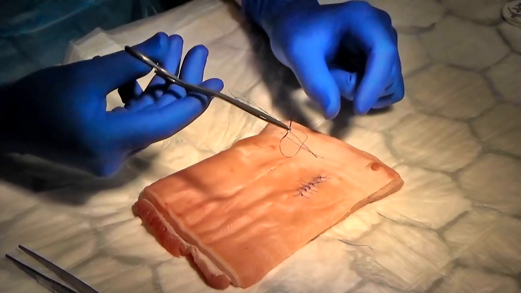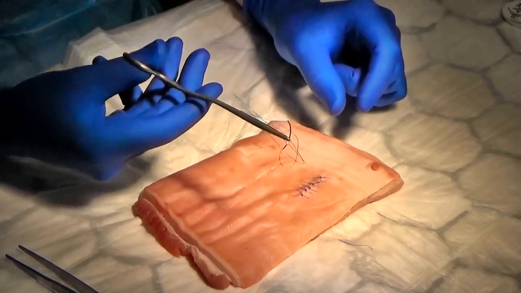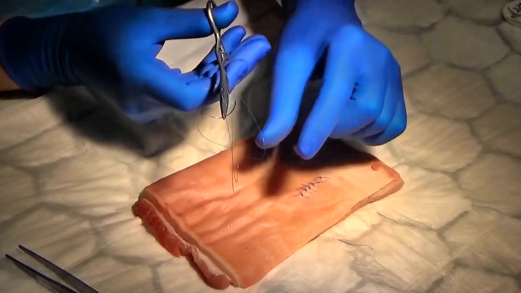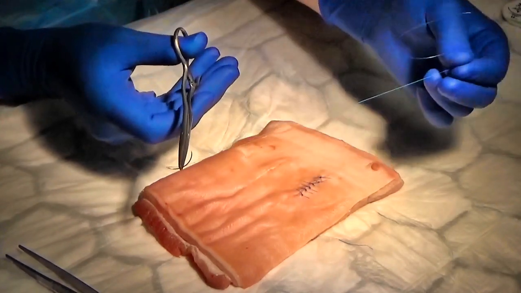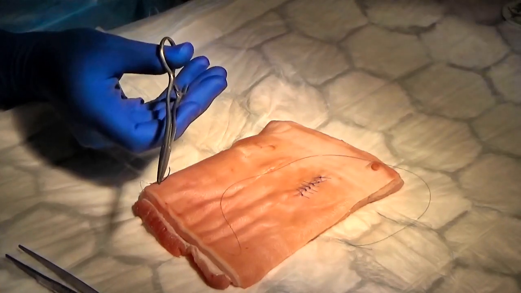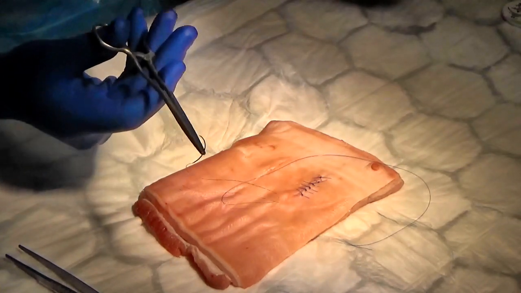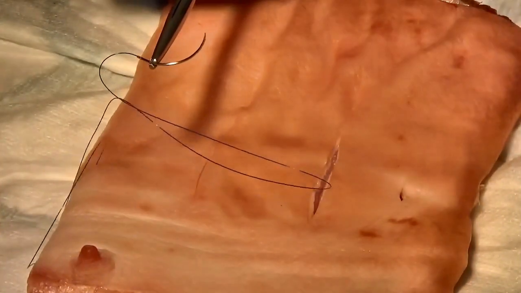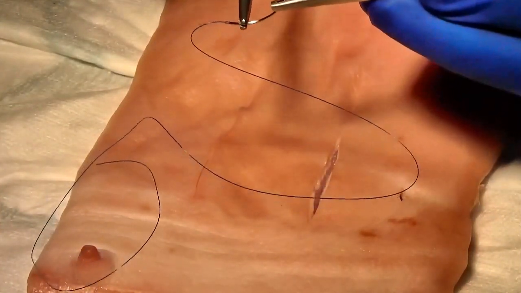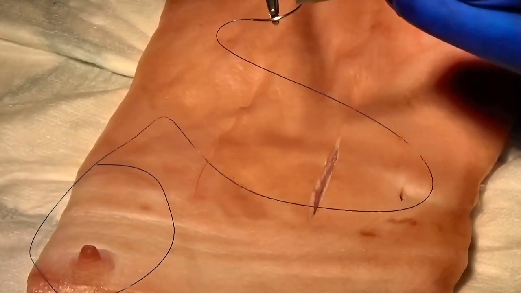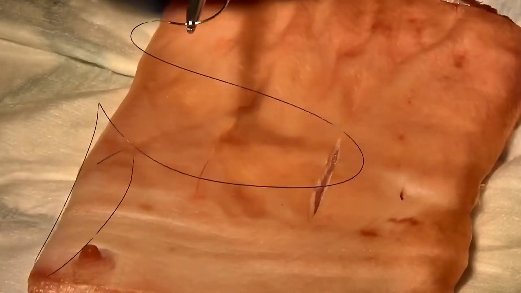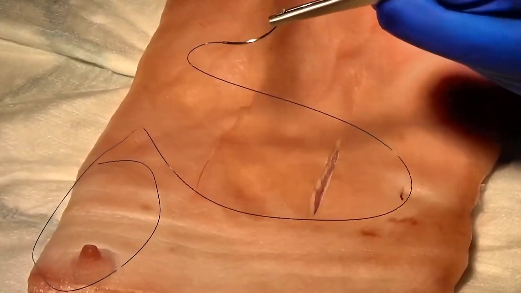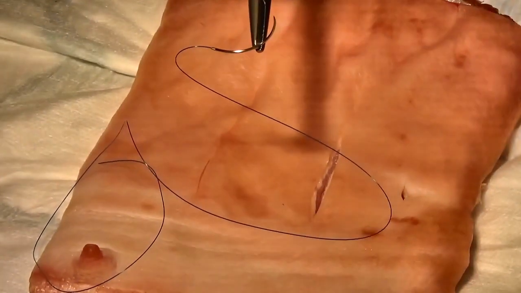So you notice that the thread has got what's called memory. It still thinks it's coiled up in the packet. So just stretch it. That makes it much easier to handle. You can, if tissues are very hard, put it there.